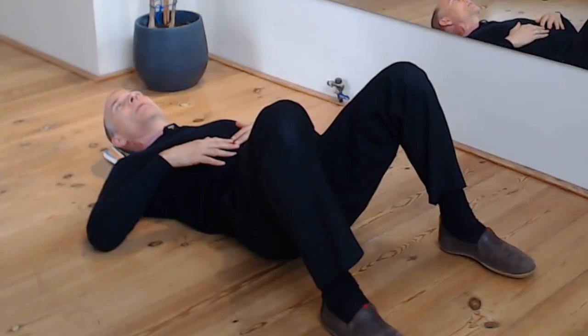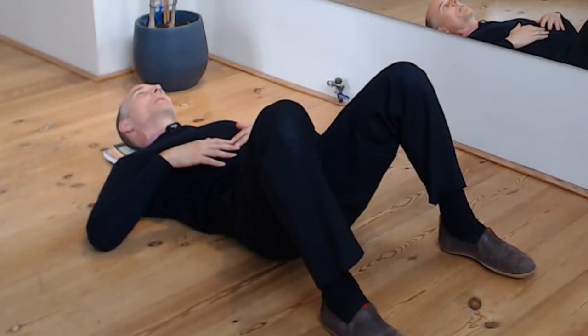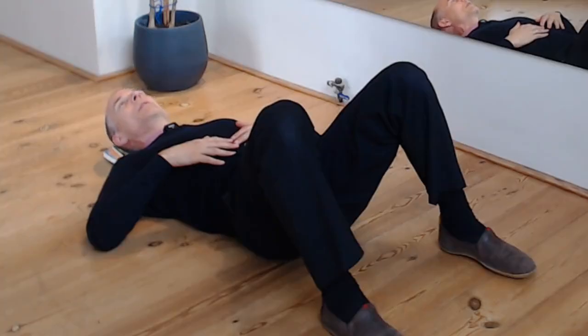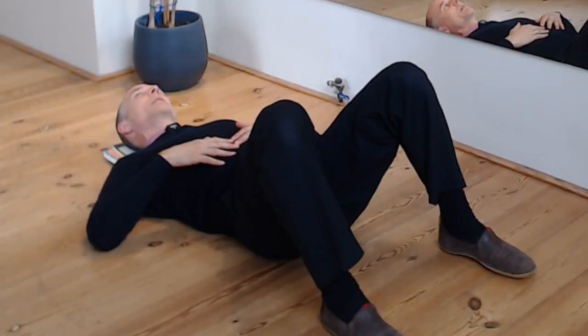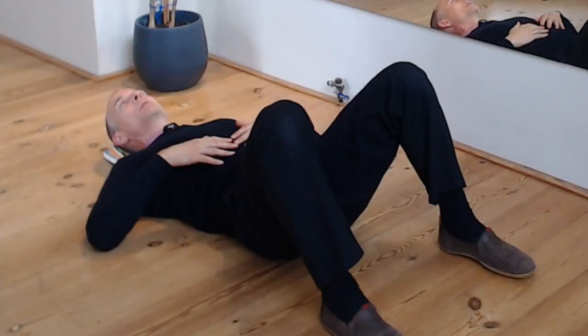Slightly roll the head from side to side, a very small movement. Your goal is to continue to think of the freedom of the head, the weight of the head, and the expanse of the floor and the ceiling. Let your head come to rest.